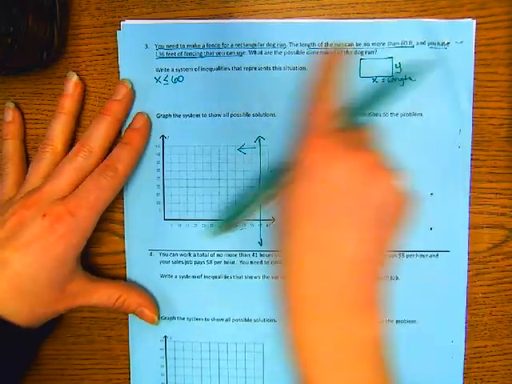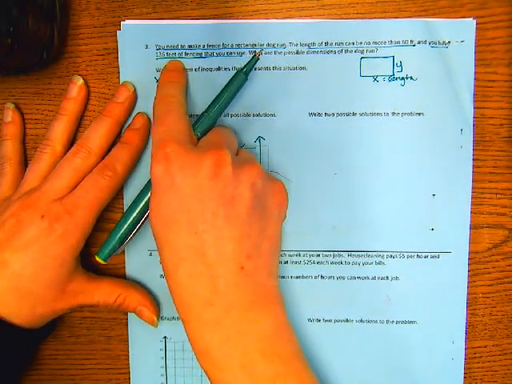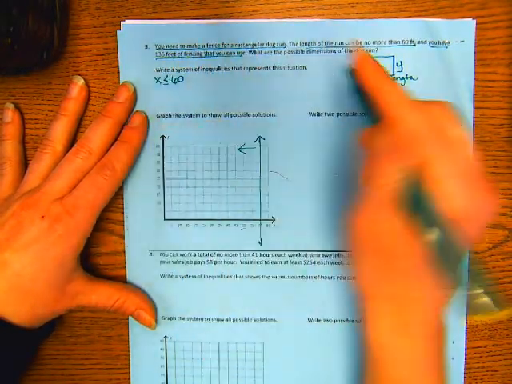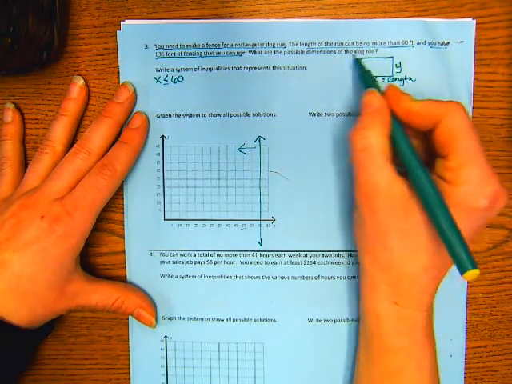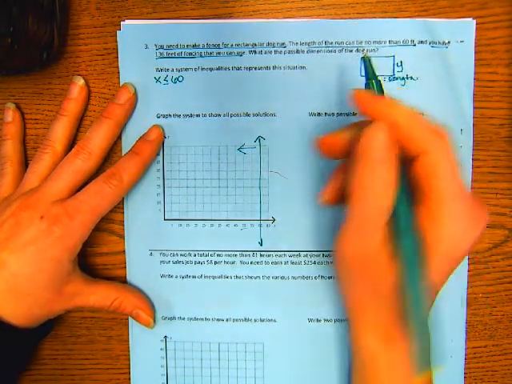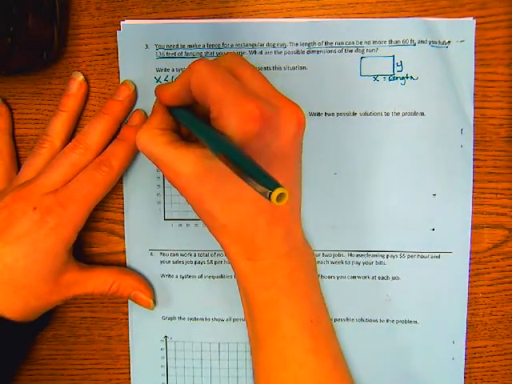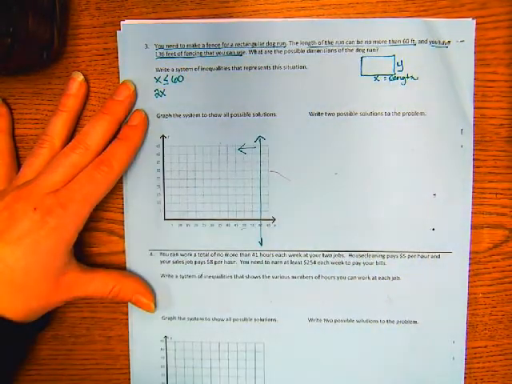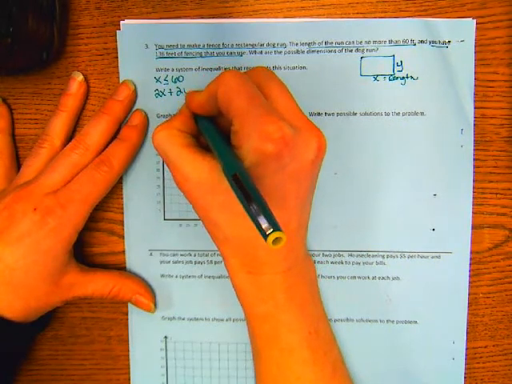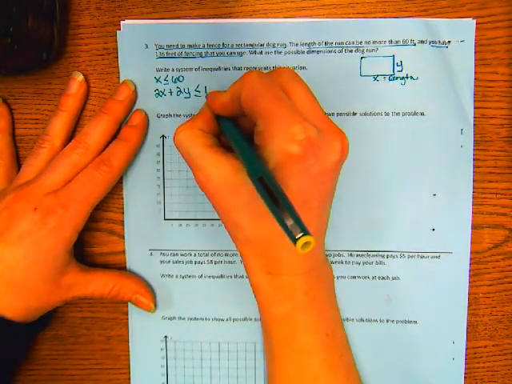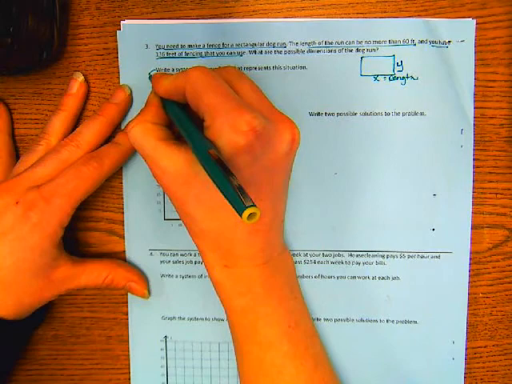The other thing that we have to keep in mind is that I have 136 feet of fencing I can use. That means all the way around, the total can be 136. To me, that sounds an awful lot like perimeter. So the other inequality I'm going to write is 2x plus 2y, and we have to stay below 136.